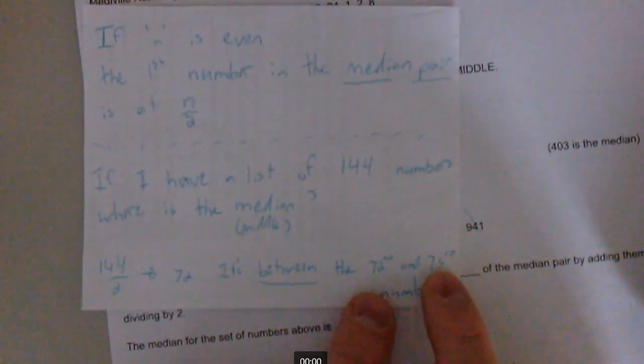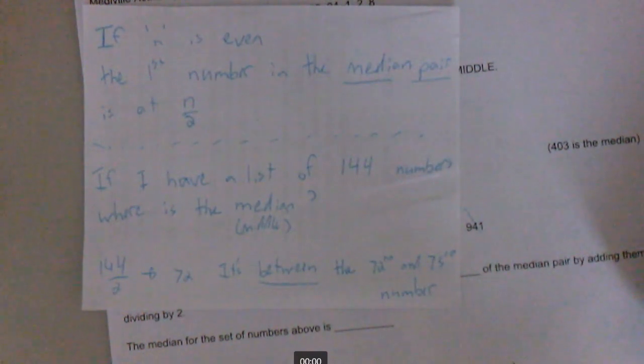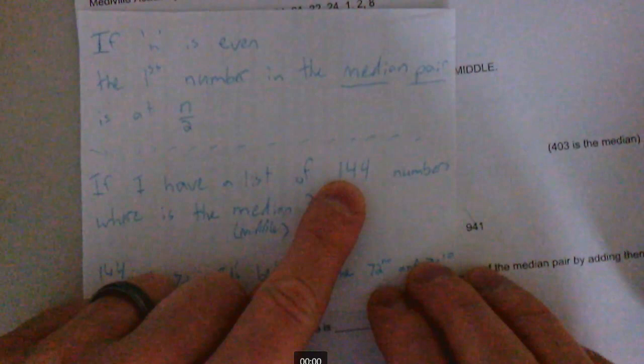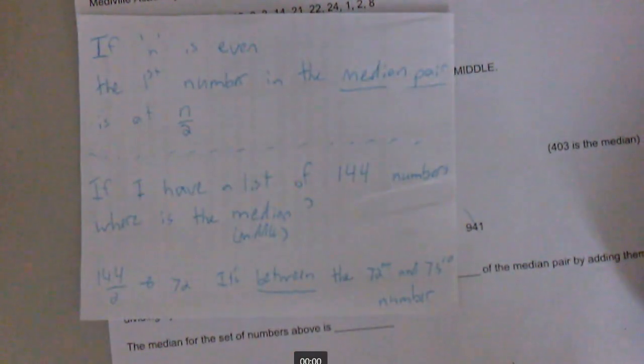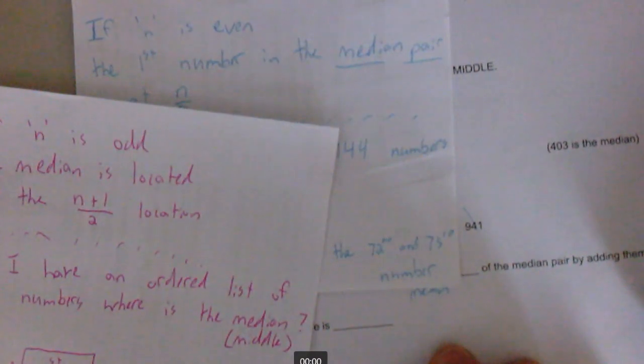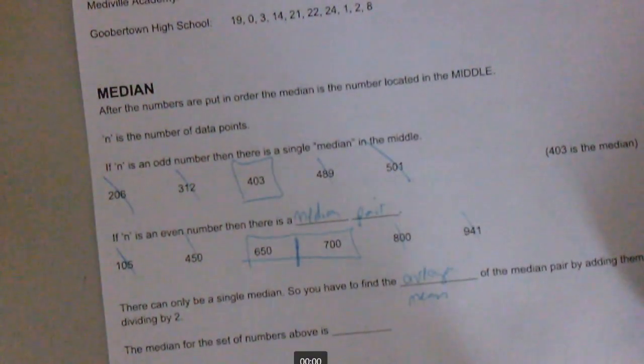I know for a fact I have a quiz coming up for you guys where I have a list of numbers, but I don't give you the entire list. I just tell you how many numbers there are, and I give you a little snippet of the list. And you have to figure out, where's the median? Is it a median pair? Is it just a median? Where is it located? What is it? You will have to use this pink and blue sheet, these notes you just wrote, to answer that question. Okay?